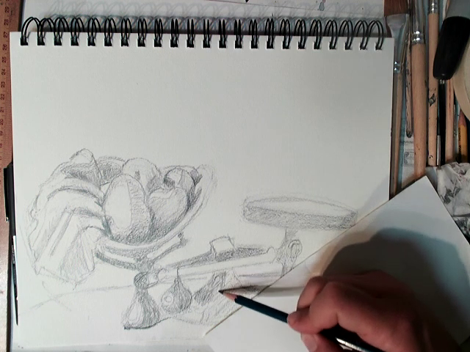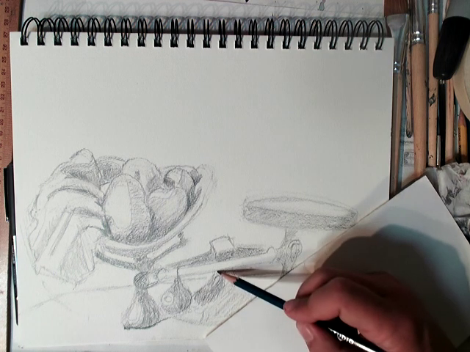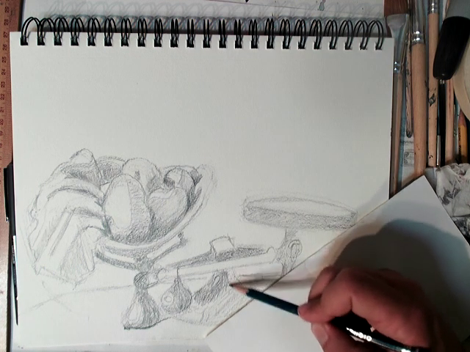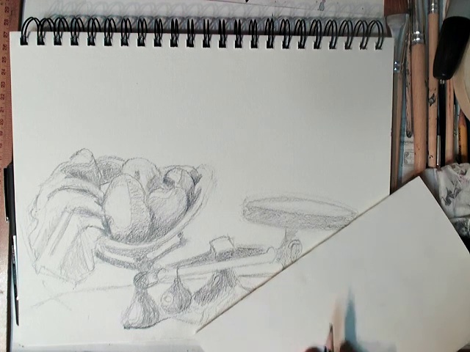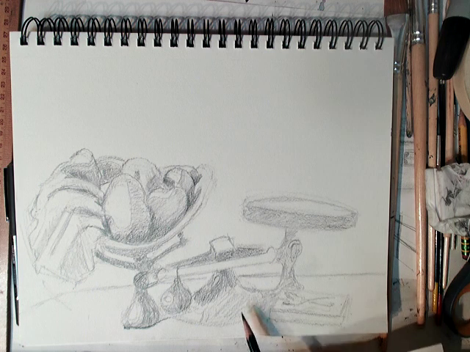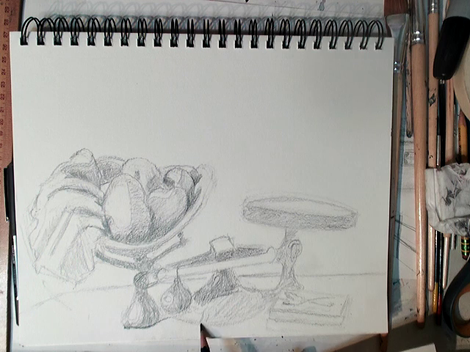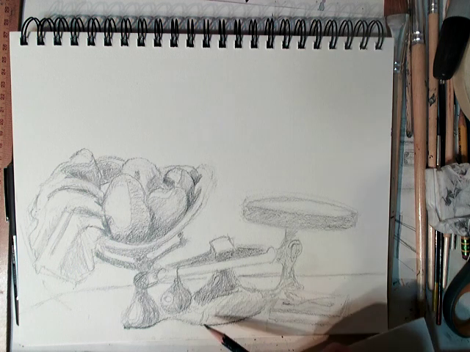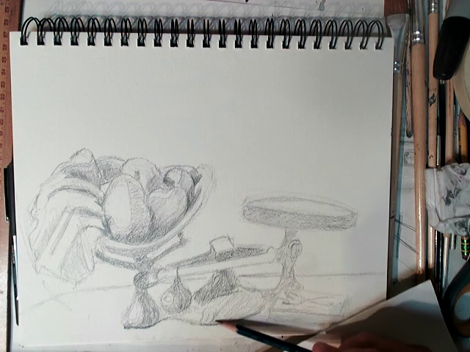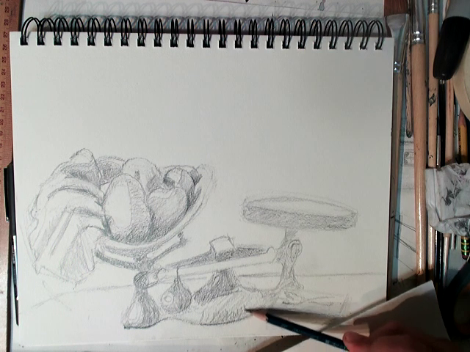The nice thing about faces, as opposed to strange contraptions like this scale, is that we have some familiarity with the structure up in our brains. Whereas this thing, unless you've used it a lot, you probably don't really have a full understanding of its form. So there's 2 historical methods of drawing. One is Renaissance based, and the idea is to study the form of what you're drawing so that you've got an understanding of it in your brain.